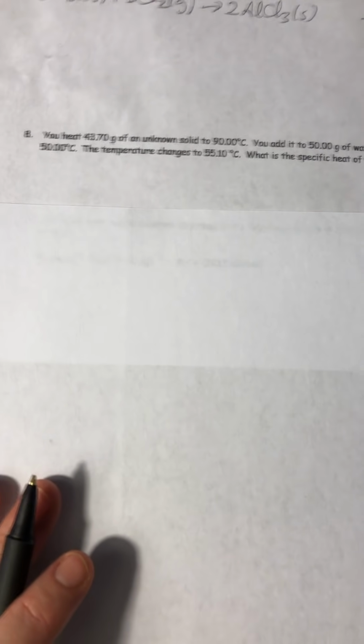This one is negative 5535, and this one is positive 646, and you sum them all together, you will get an answer of negative 6387 kilojoules.